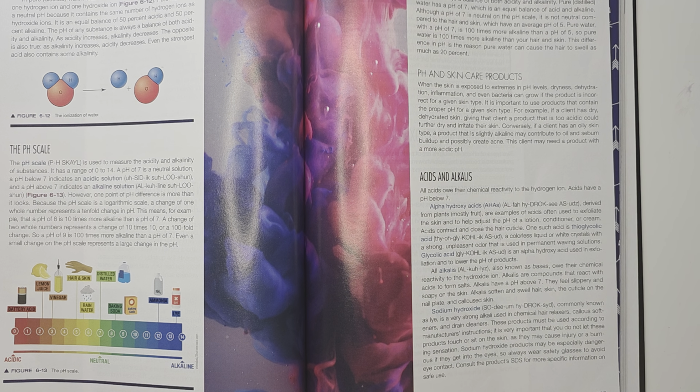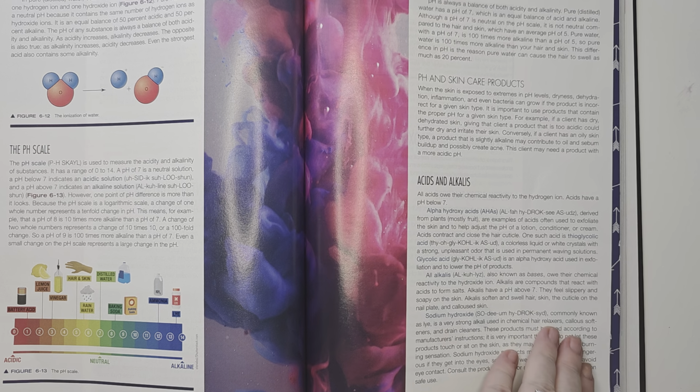Sodium hydroxide, commonly known as lye, is a very strong alkali used in chemical hair relaxers, callus softeners, and drain cleaners. These products must be used according to manufacturer's instructions. It is very important that you do not let these products touch or sit on the skin, as they may cause injury or a burning sensation. Sodium hydroxide products may be especially dangerous if they get into the eyes, so always wear safety glasses to avoid eye contact. Consult the product's SDS for more specific information on safe use.